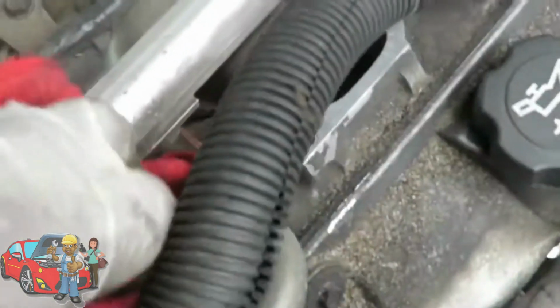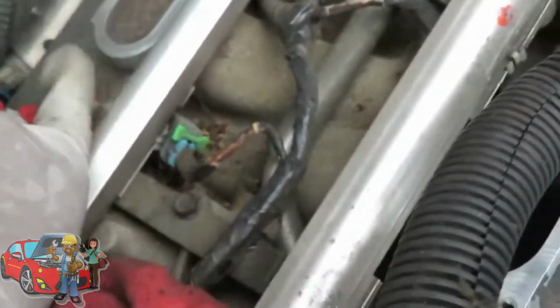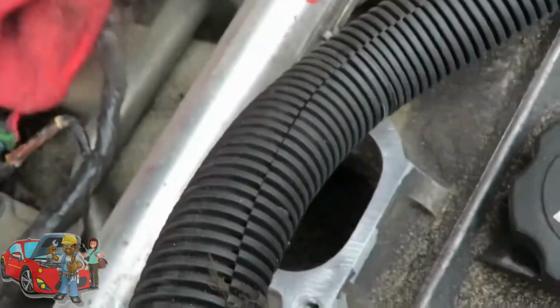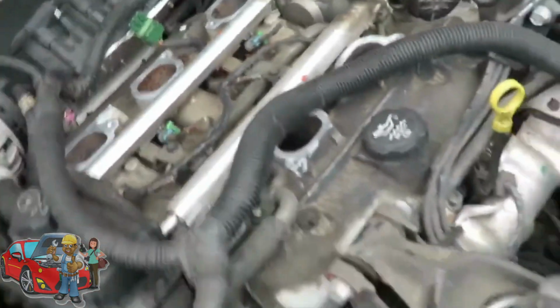As you can see, everything nice and clean. The surface on all of them. Okay.